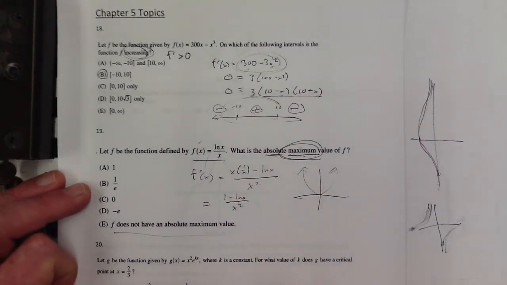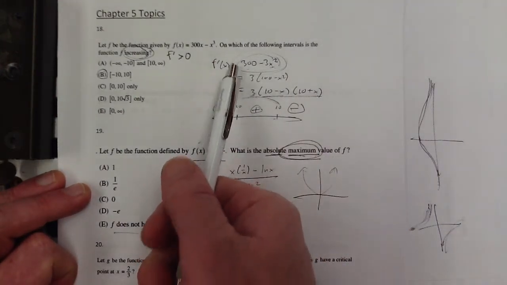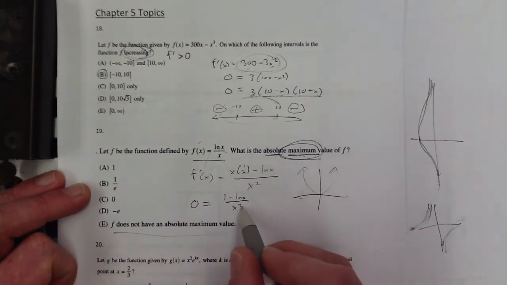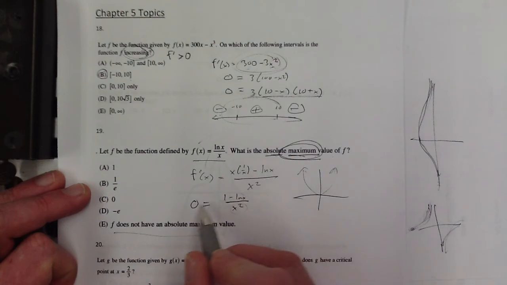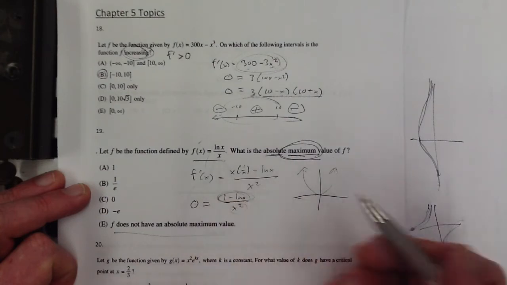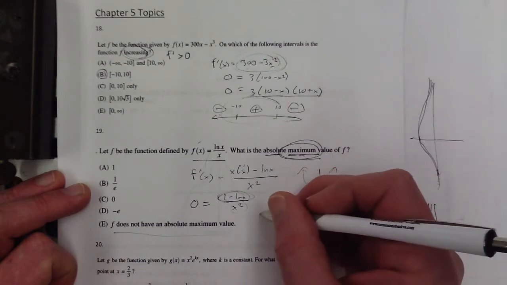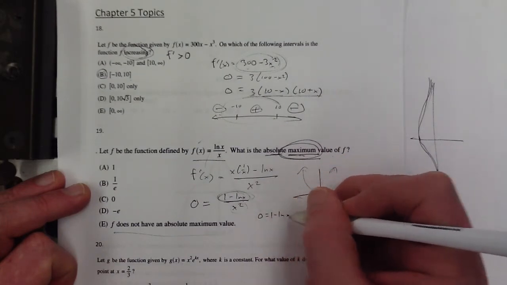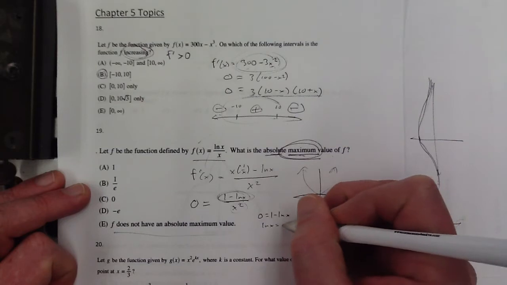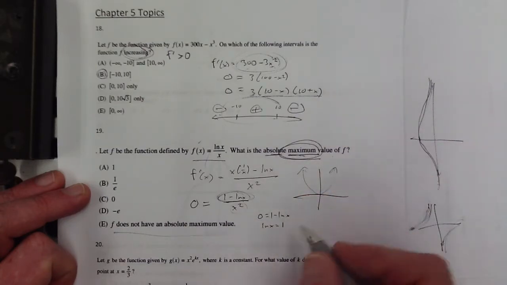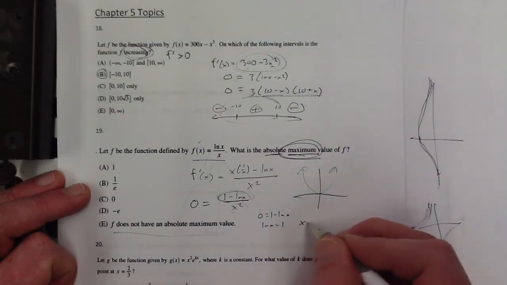Now if you want to find maximums and minimums, just like we did here, we're going to set that equal to 0. This is always positive, so that's not ever going to be equal to 0. So just the top: if you want a fraction to be equal to 0, then the top has got to be equal to 0. So 0 equals 1 minus natural log x, or natural log x equals 1. So that happens at x equals e.